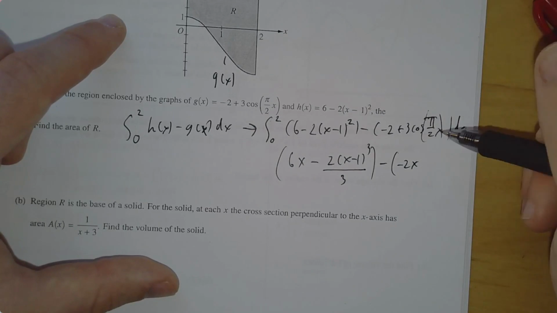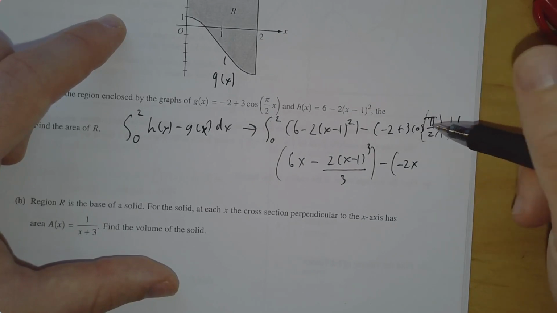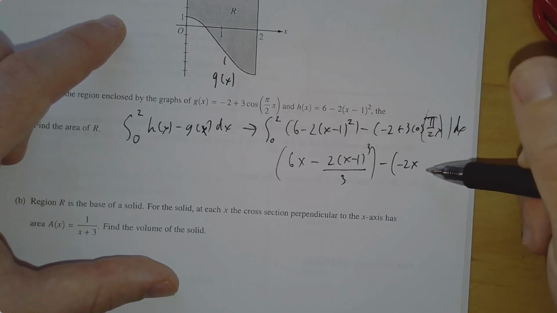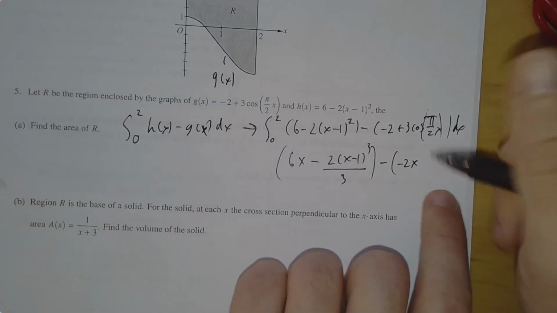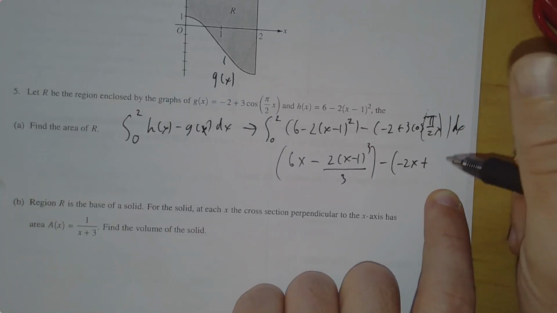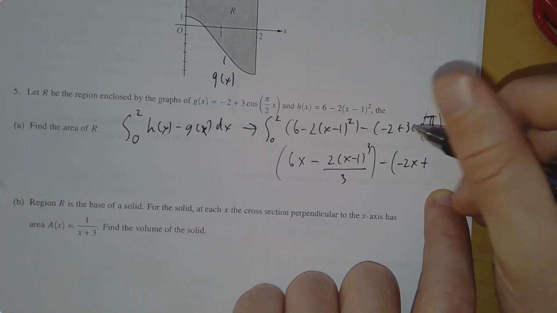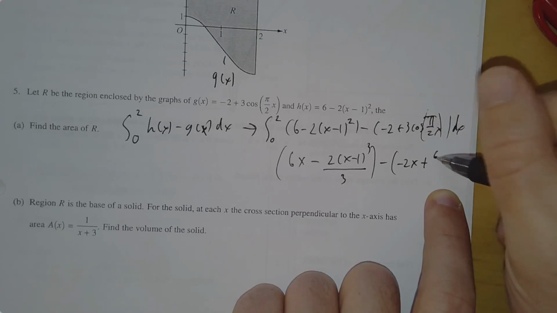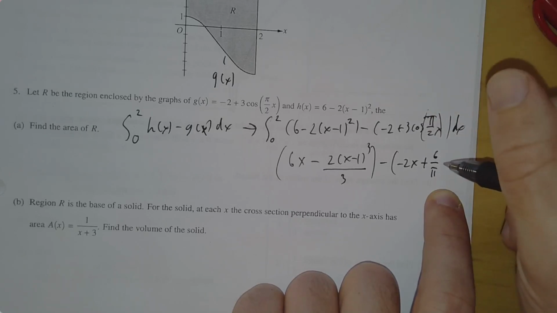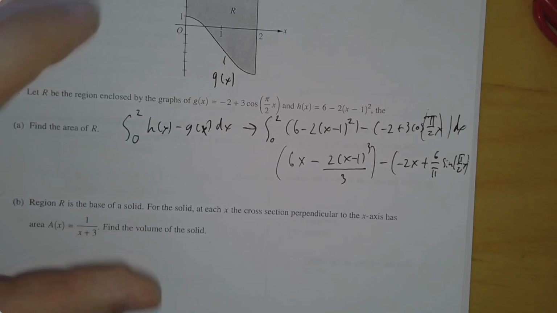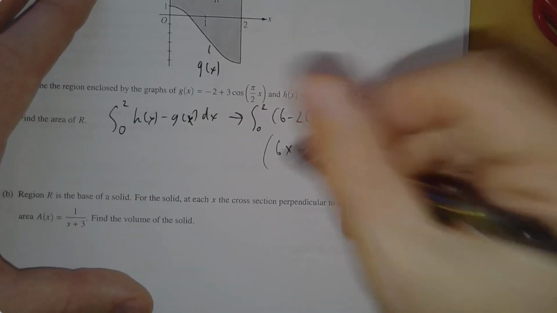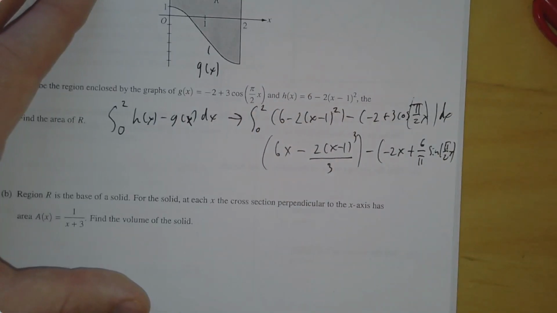And then here, it's going to be a little bit of a chain rule. The antiderivative of cosine is sine, but this pi over 2, I have to undo that, so it's going to be plus 2 times 3 is 6, 6 over pi sine (pi over 2 x). Okay, this is from 0 to 2.